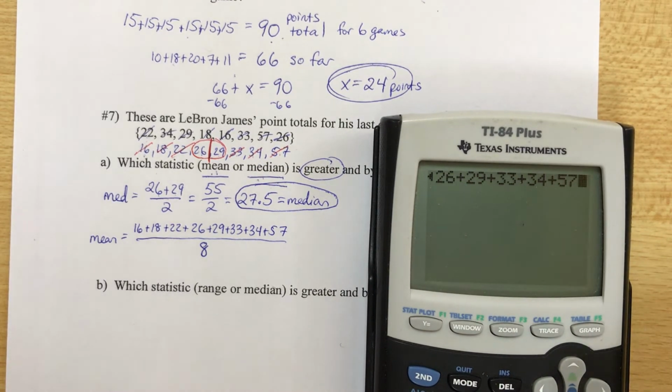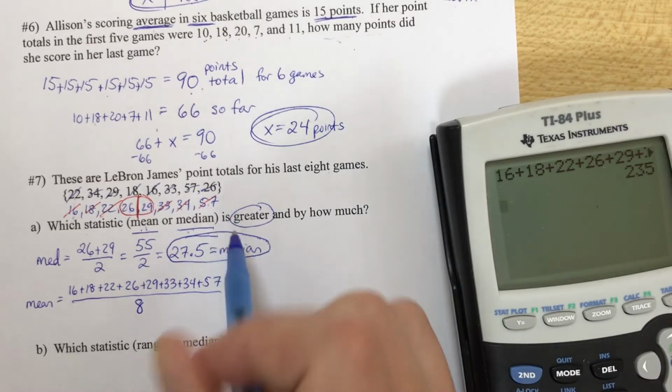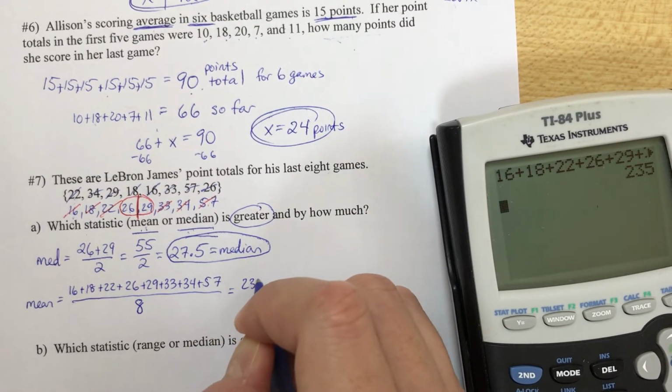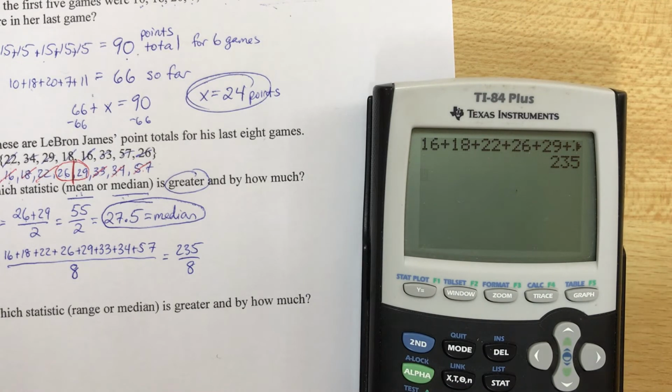If you are using the calculator, before you hit equals or enter, look at what you typed and make sure that's what you wanted to type. Because if you type the wrong numbers, you will get the wrong answer. So everything looks good, enter. So that's 235. And then I have to divide that by 8. I'm not done. So 235 divided by 8.